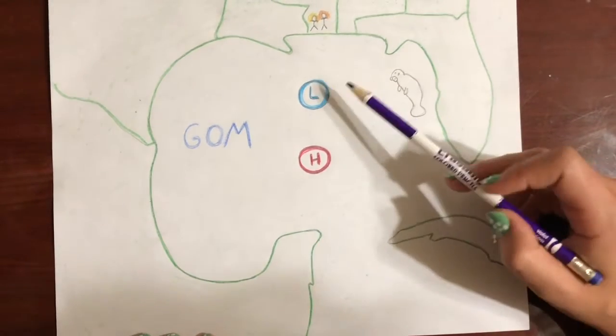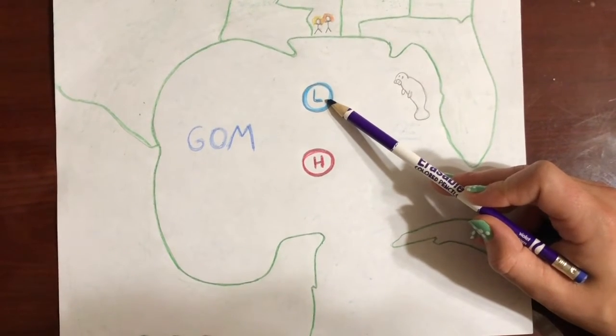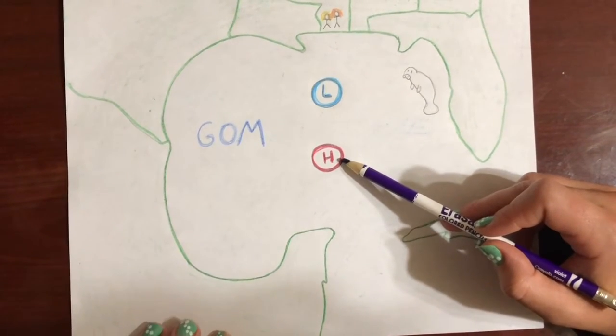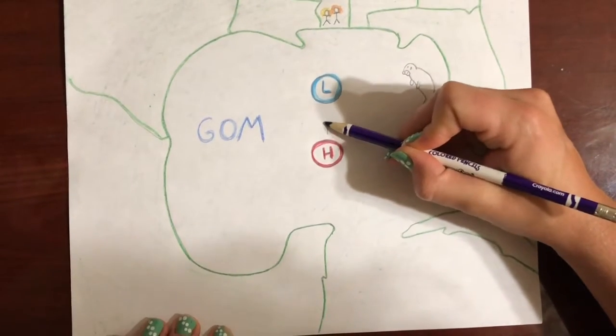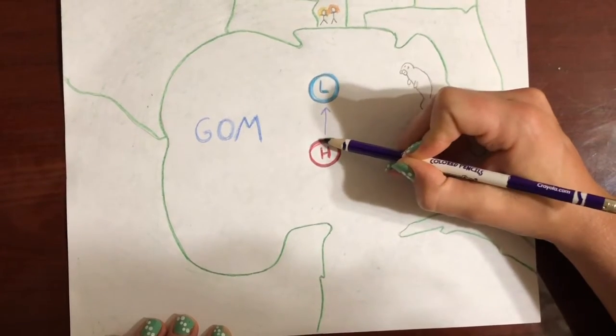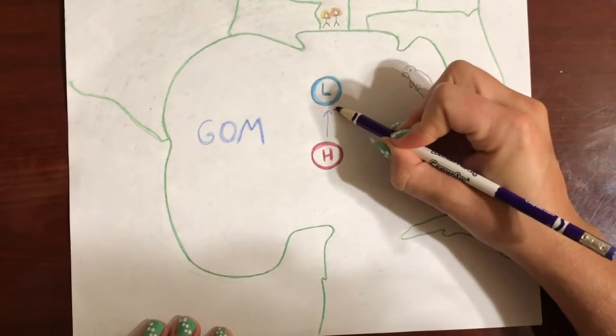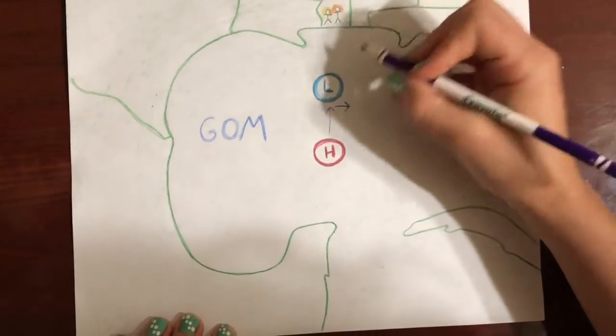Here we have a low pressure system in blue, or a storm, and an area of high pressure in red. Because in a gradient things always move from high to low, air will flow from the area of high pressure to the area of low pressure. Because of the Coriolis force, air will be deflected to the right and cause a counterclockwise rotation.